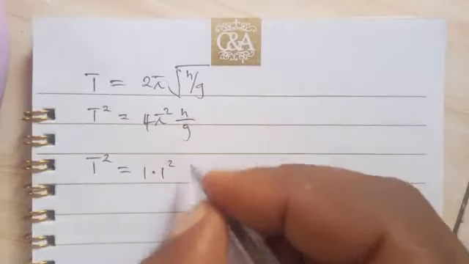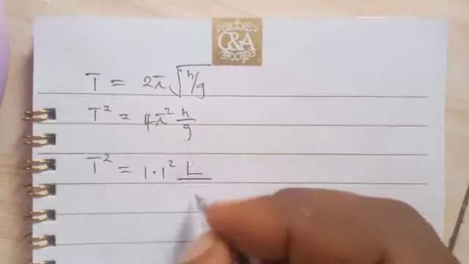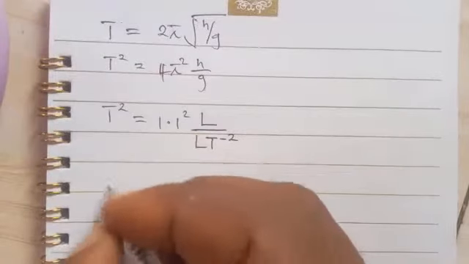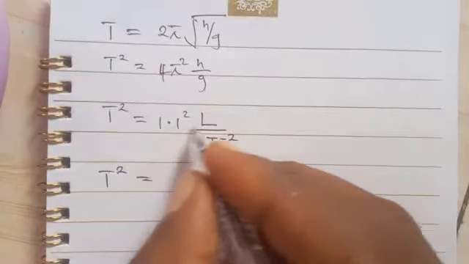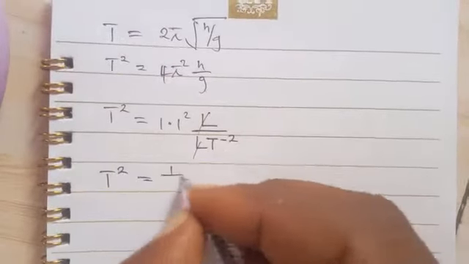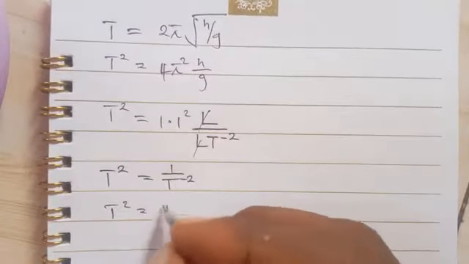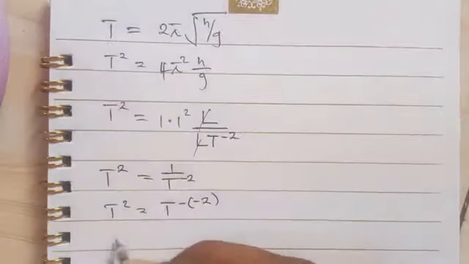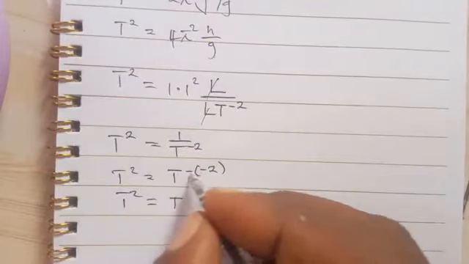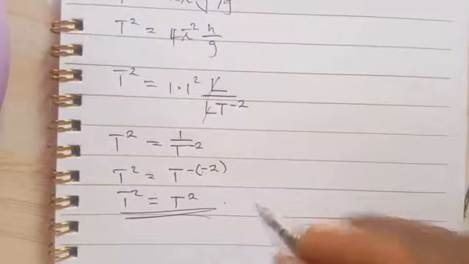This is height. Height is length. So length over, we look at acceleration due to gravity. Acceleration is LT minus 2. So what you have is t squared is equal to, anything you multiply by 1 is still itself. So L cancels L. You're going to have only 1 over T minus 2. So that t squared becomes, if this comes up, it becomes T minus into minus 2. So that t squared is equal to T minus times minus is plus, so T. So you see, it is dimensionally correct.